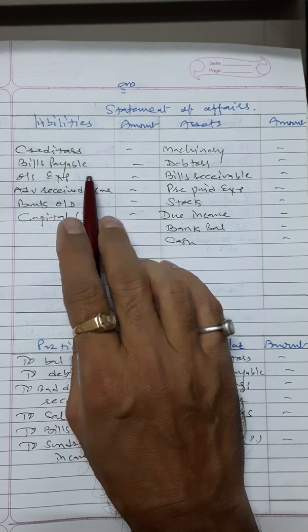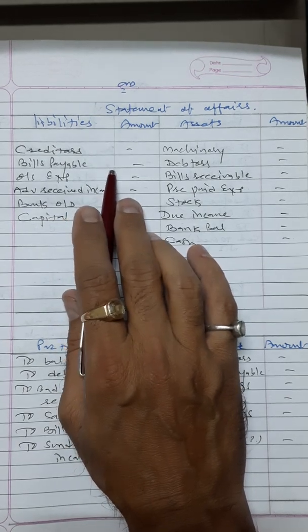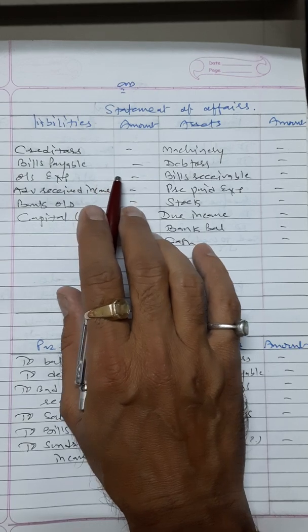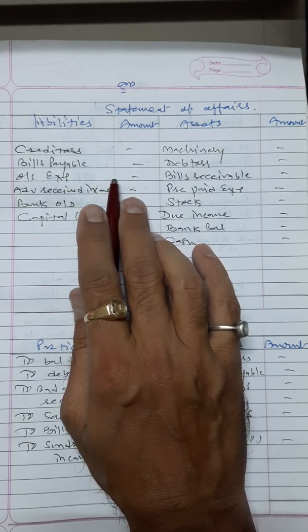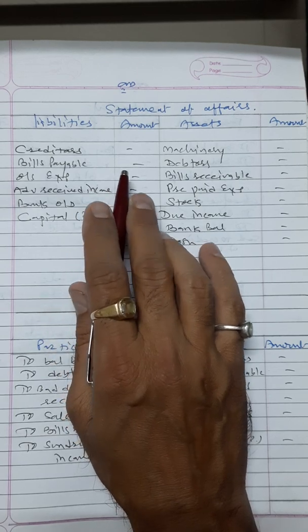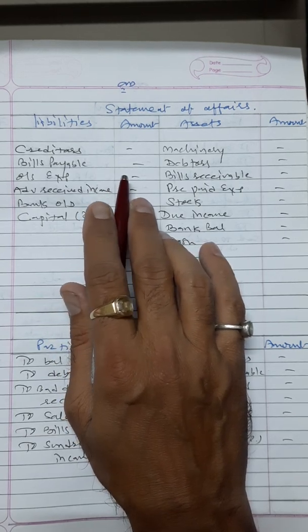We will understand the chapter single entry, or accounts of incomplete records.